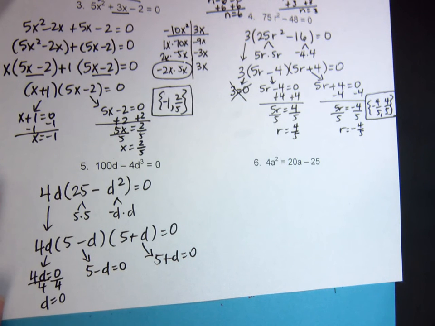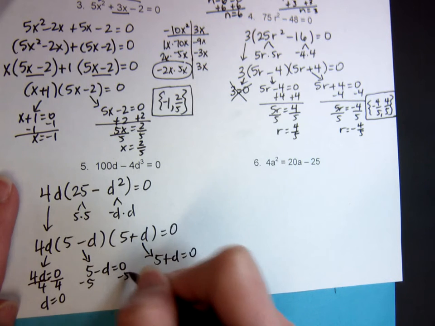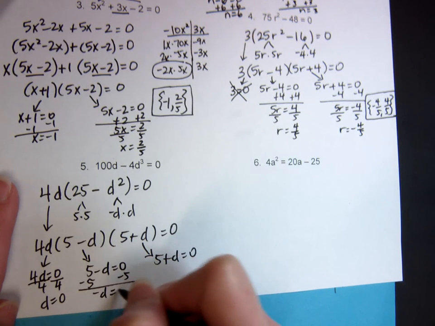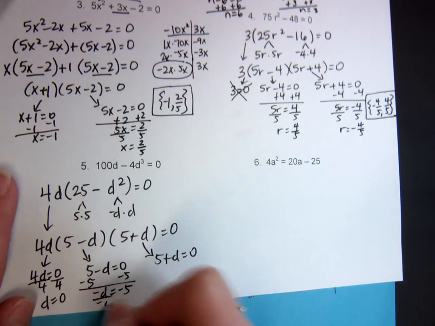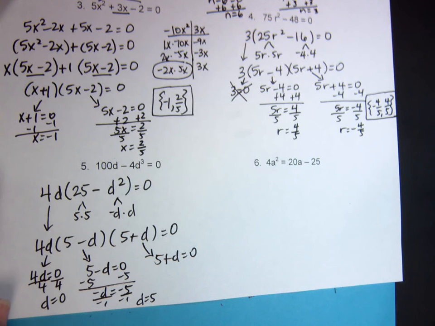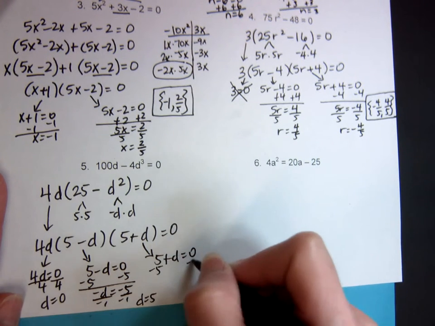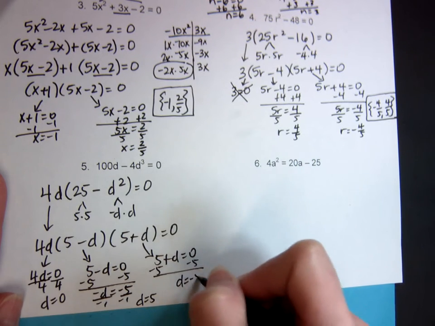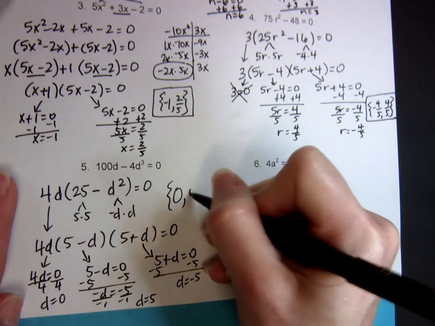And then what do we do? Subtract 5. 5 minus d equals negative 5. Divide by negative 1. And d is equal to 5. And then on this one, we want d by itself, so we just subtract 5. And d is negative 5. So on this one, we have 3 answers, 0, 5, and negative 5.